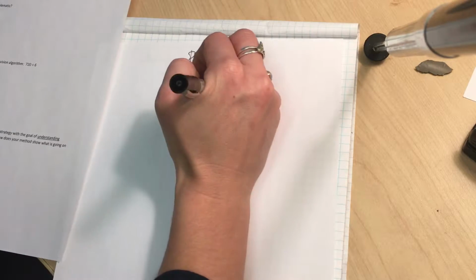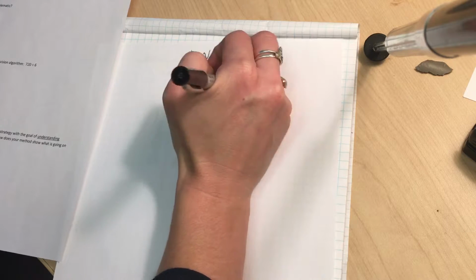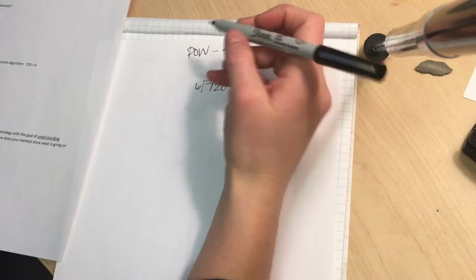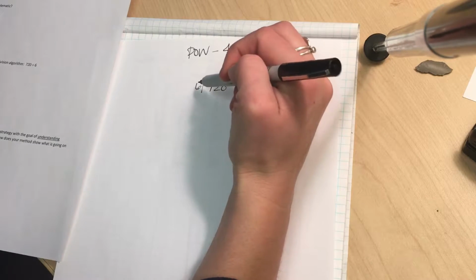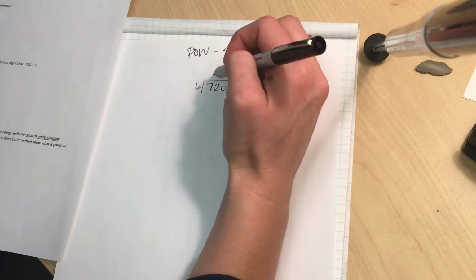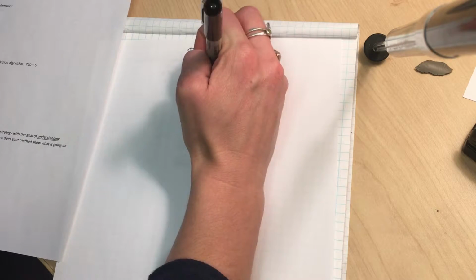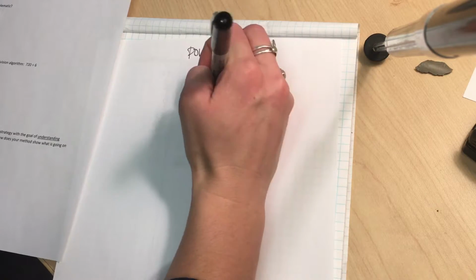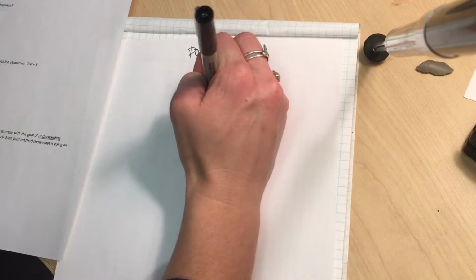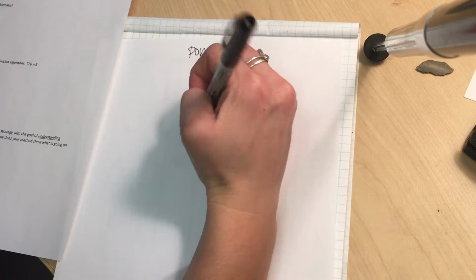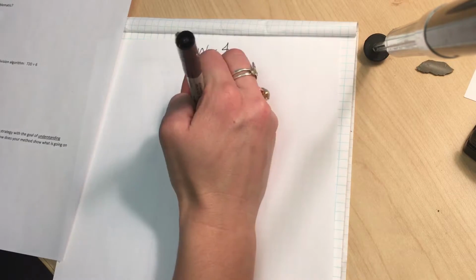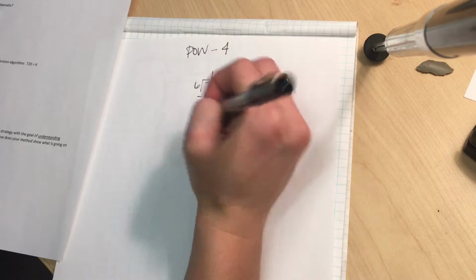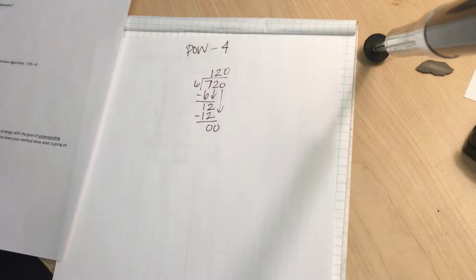So number 2 asks you to do 720 divided by 6 using the long division algorithm. So for this problem, what we would do is we would say, well, how many times does 6 go into 7? It goes in 1 time. 1 times 6 is 6. Then we do 7 minus 6 is 1. Carry down the 2. 6 goes into 12 2 times. We write 12 down here. And then we drop the 0. 6 goes into 0 0 times.